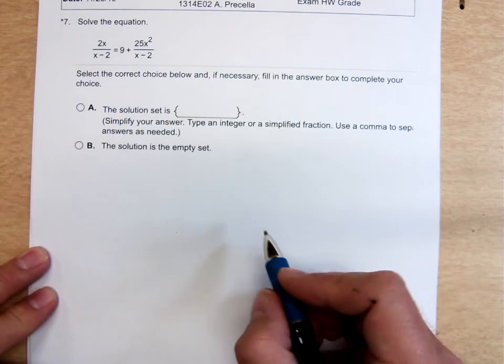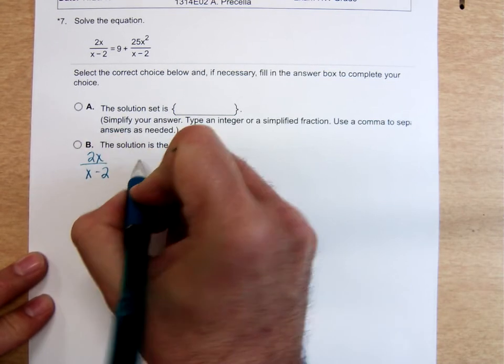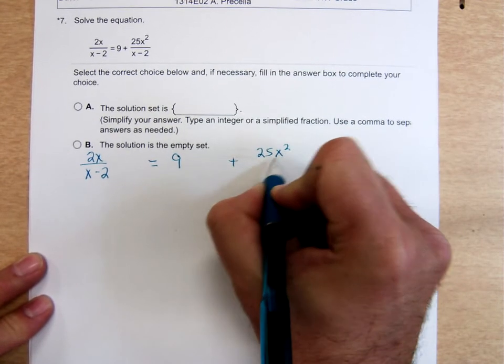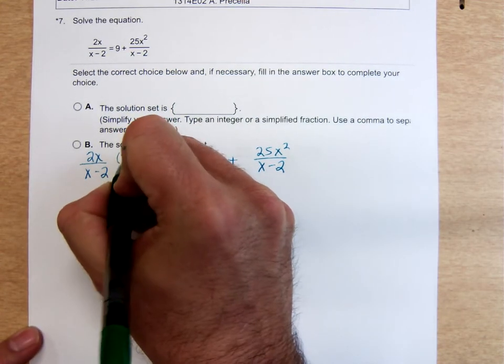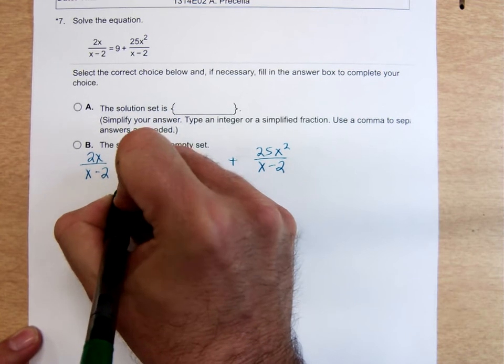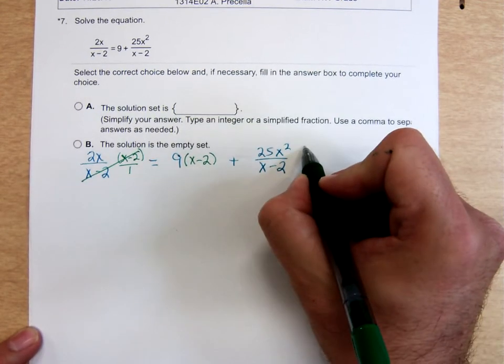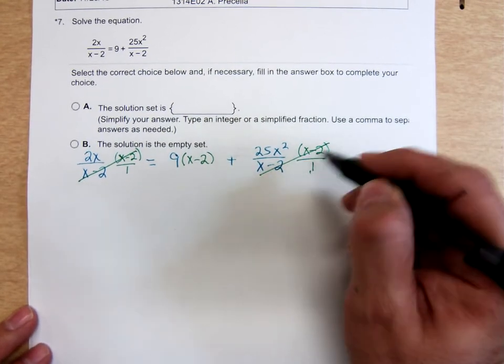And let's see. I think I'm going to recopy the problem, spreading it out. So there's the problem. I could get rid of the fraction by multiplying straight through by that denominator, the x minus 2. Now be careful. Every term gets multiplied by x minus 2, including the 9. Don't just multiply the denominators by x minus 2. I'm writing it as x minus 2 over 1 to do that cross-canceling.